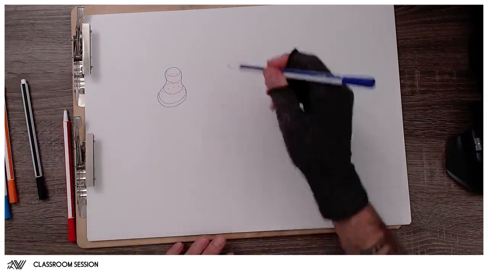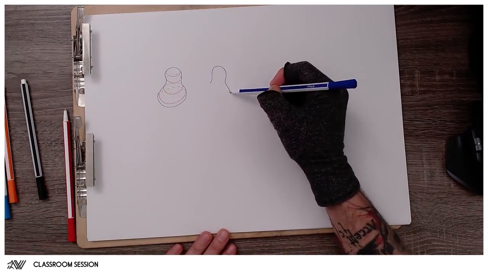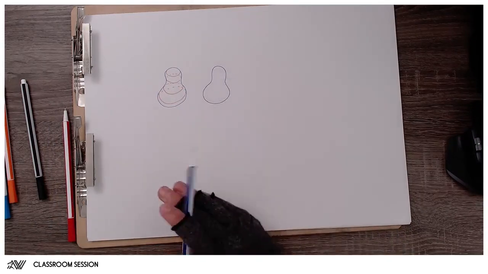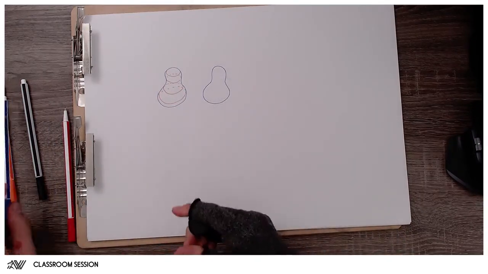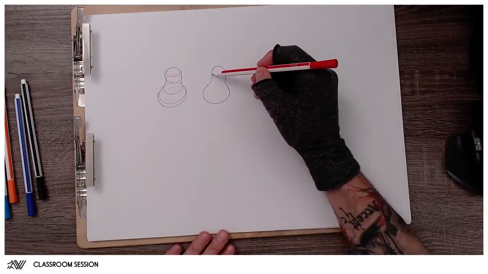However, this exact same shape could also look like this.